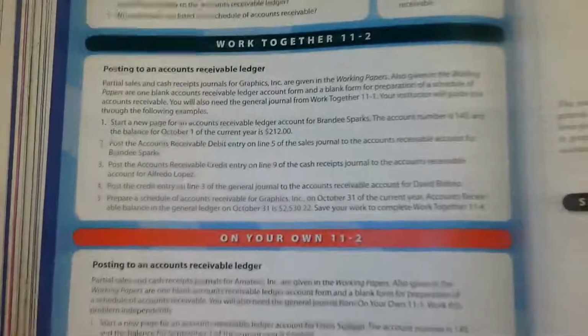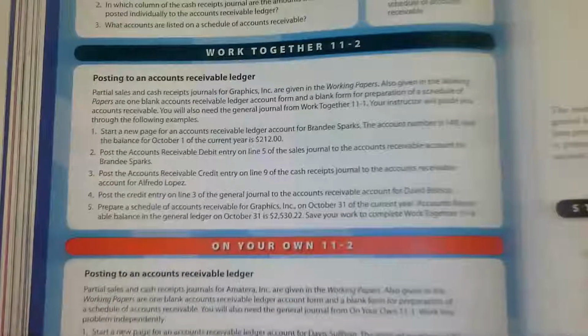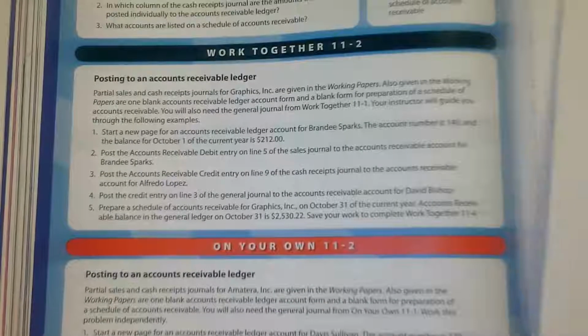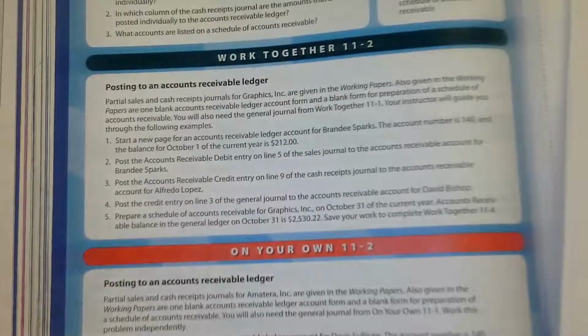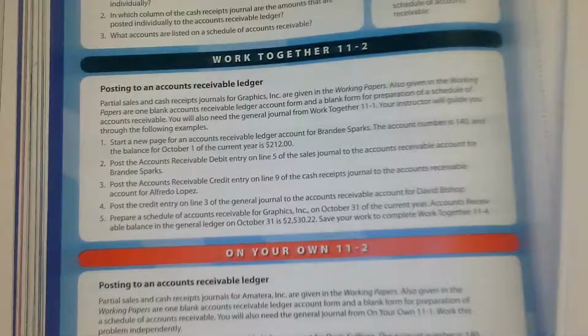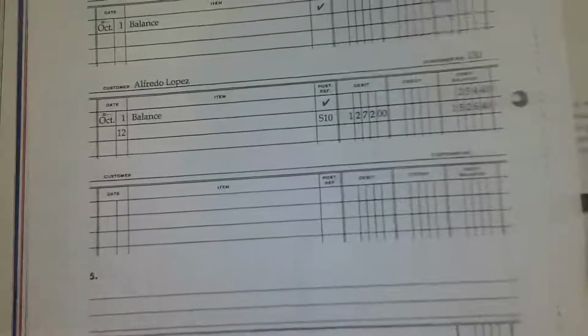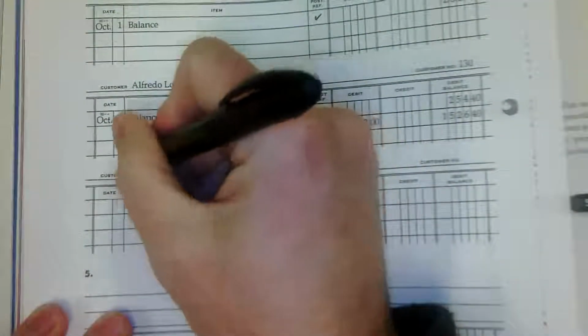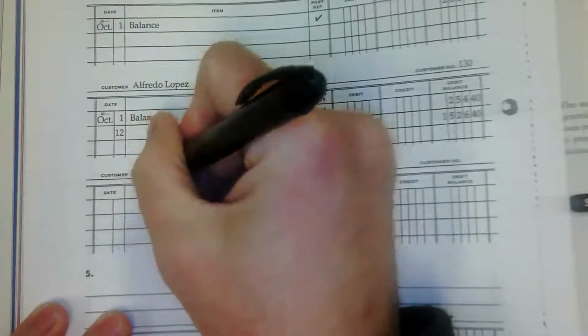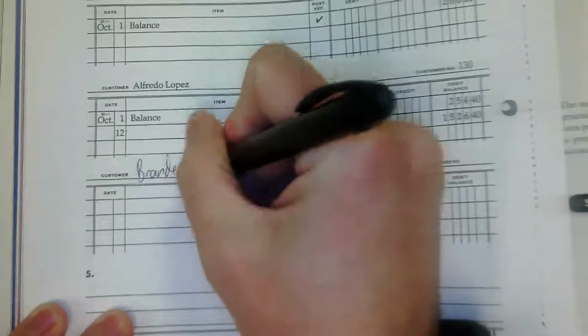All right. So it says, start a new page for the account receivable ledger, Brandy Sparks. Account number is 140. The balance for October 1st of the current year, which is 212. So customer is Brandy Sparks.